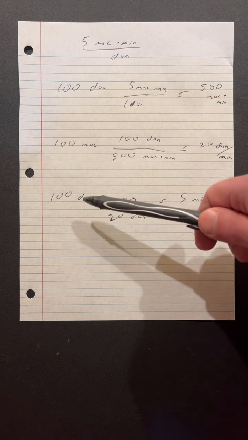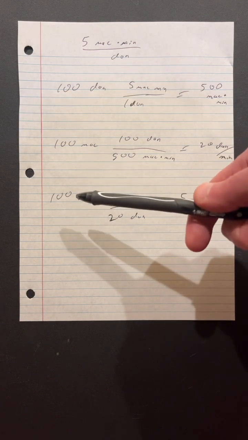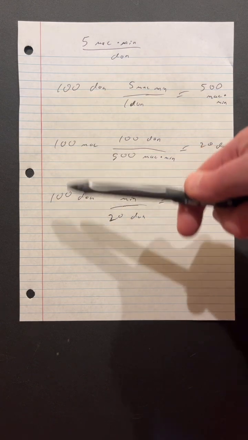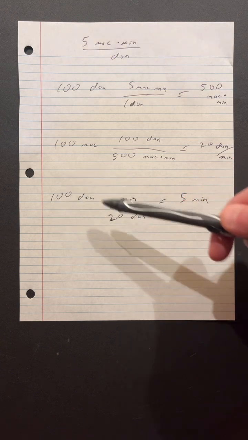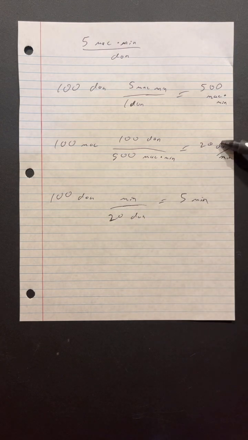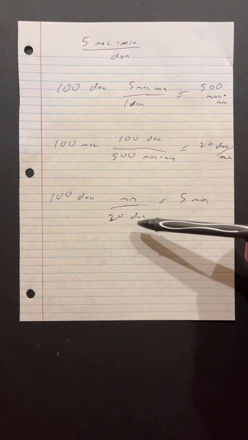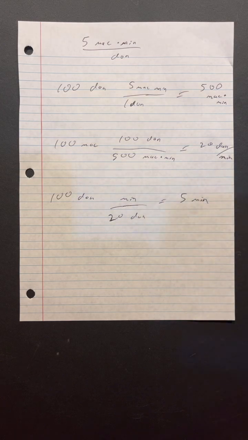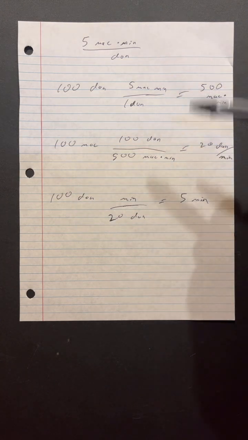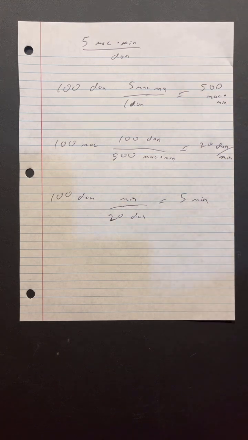So now we take 100 donuts because that was the original question. How long does it take 100 machines to make 100 donuts? 100 donuts, 20 donuts per minute from this ratio right here. Donut divided by donut cancels. We're left with 5 minutes. So the same answer. I think this problem is extremely interesting because it appears extremely simple. But when you start looking into the complex fraction, trying to figure out how to organize that, and trying to figure out how to organize all of these conversion equations, it's actually very complicated, so it's almost paradoxical.